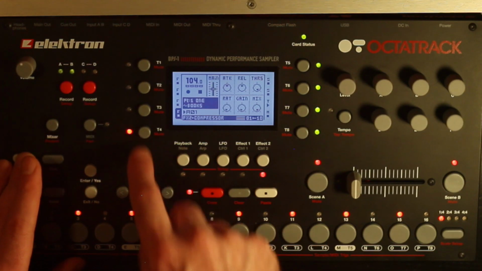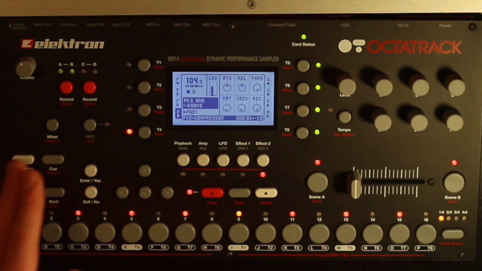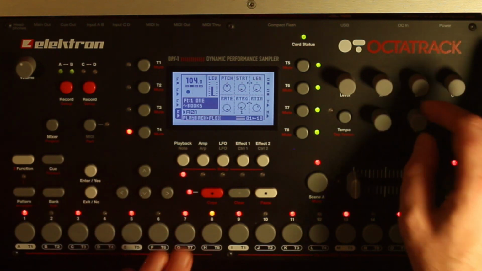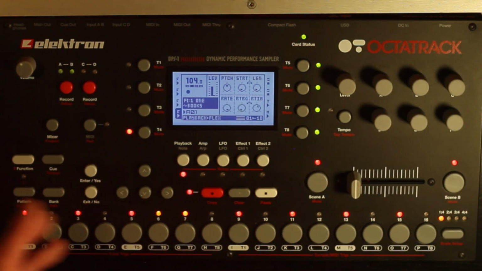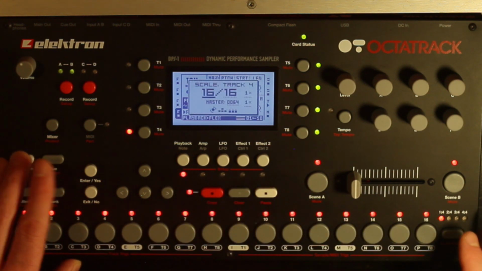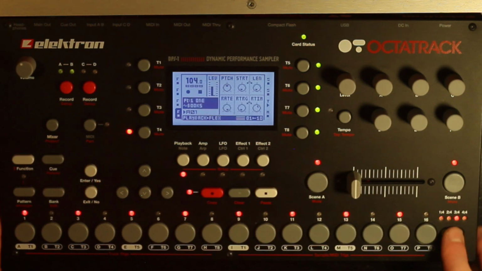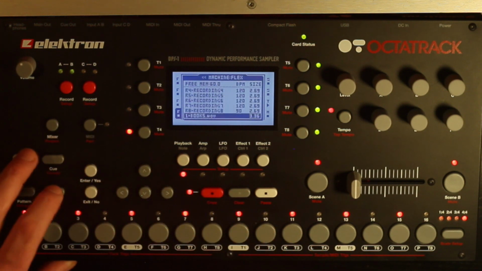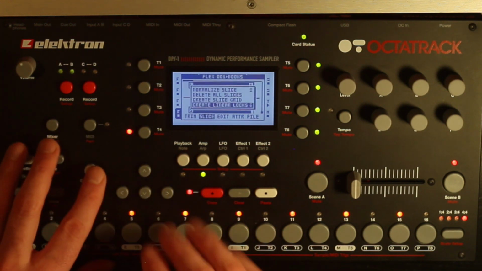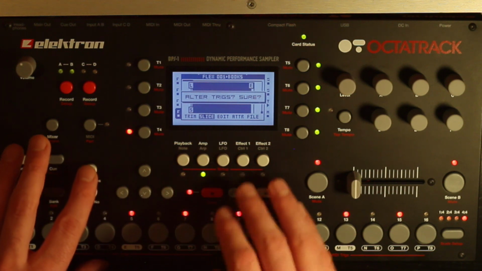And the next thing we can do is also use the random function in two ways. I have some of my field recorded slices in here. So what we can do is obviously use the slice function in here in the edit mode and create random locks.